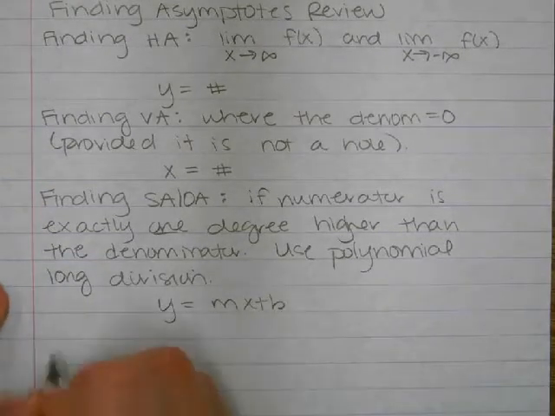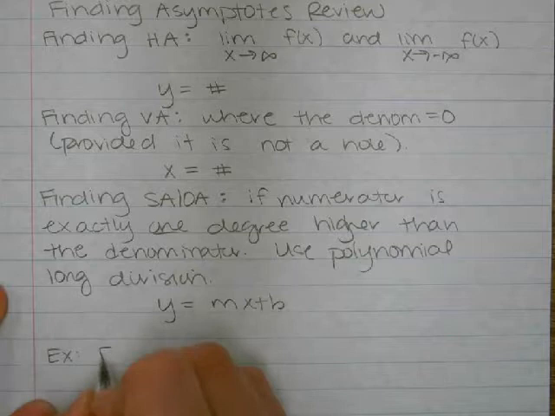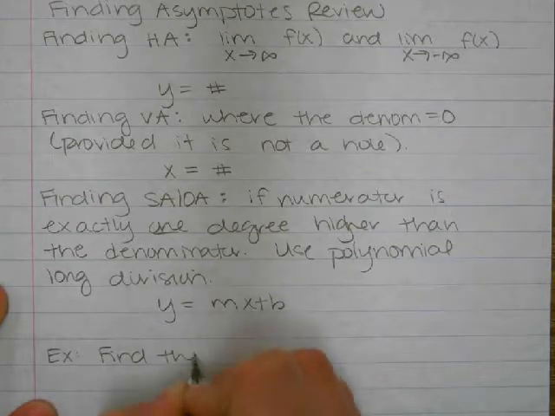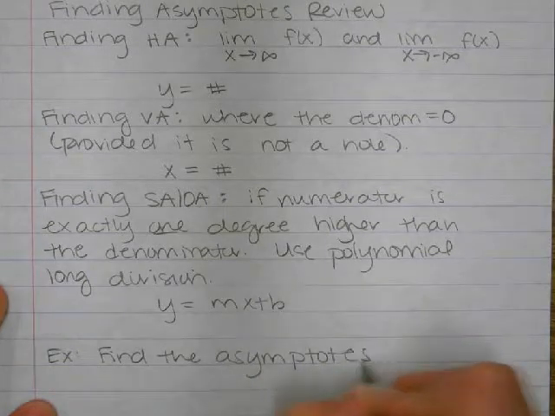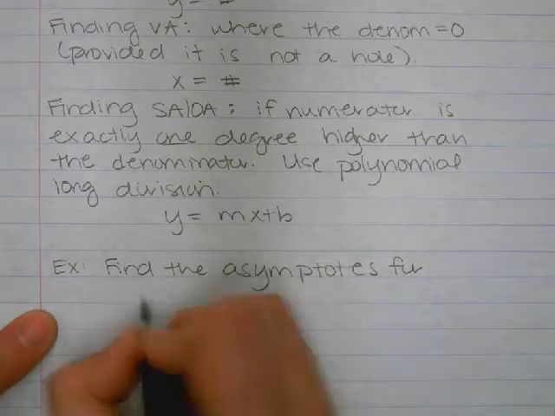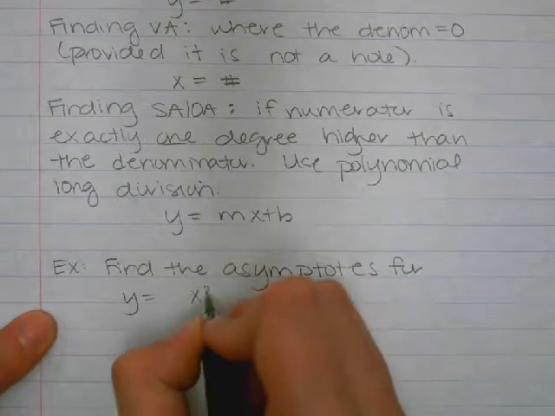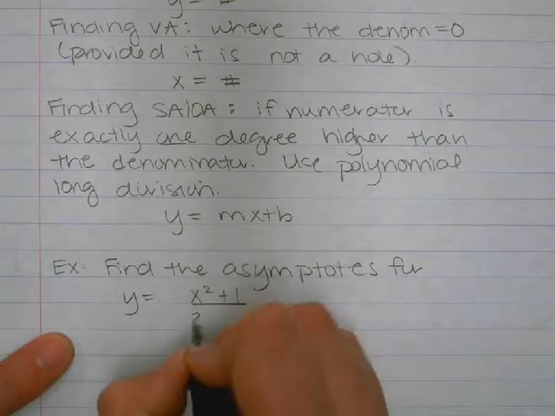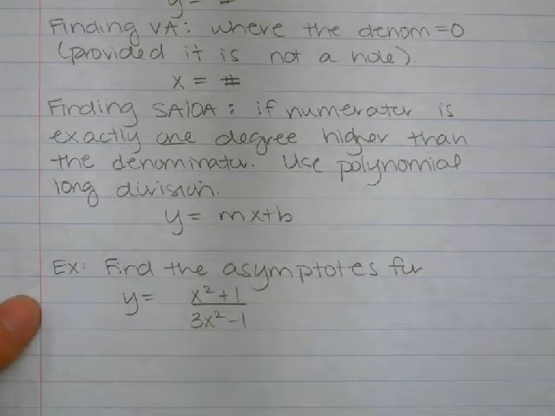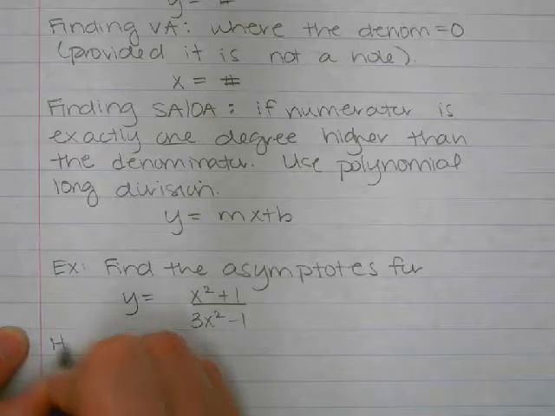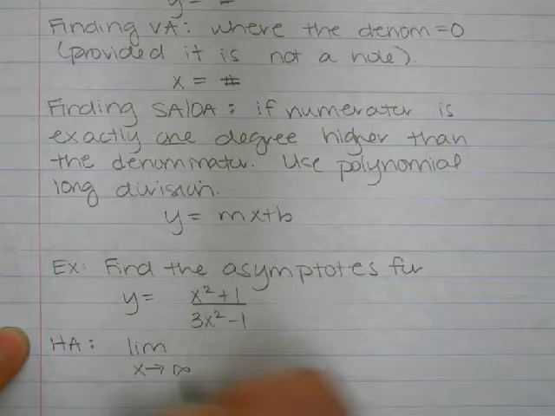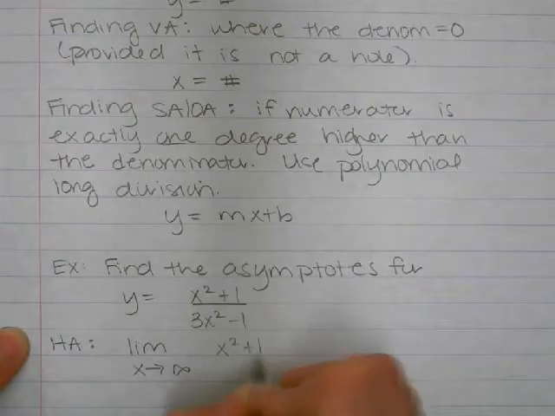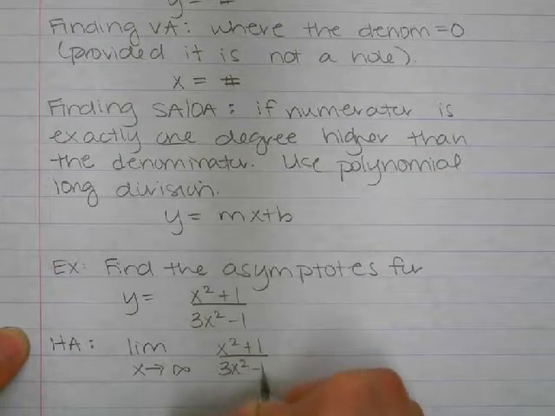Alright, so here is our example problem. We are going to find the asymptotes for the function y equals x squared plus 1 divided by 3x squared minus 1. So for the horizontal asymptote, we're going to say the limit as x approaches infinity of x squared plus 1 divided by 3x squared minus 1.